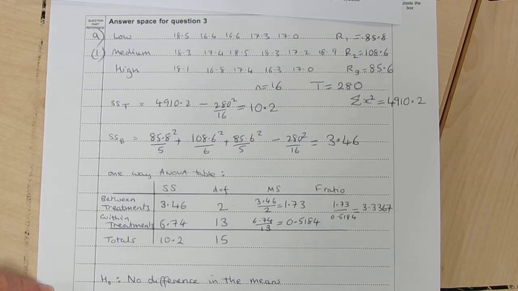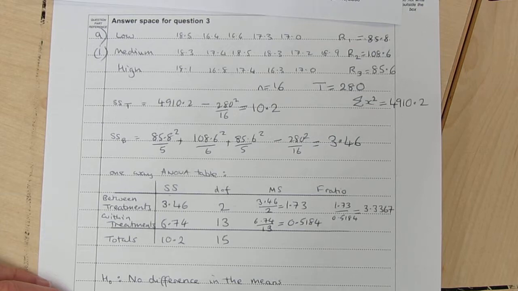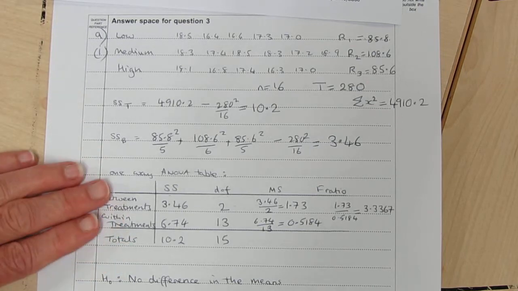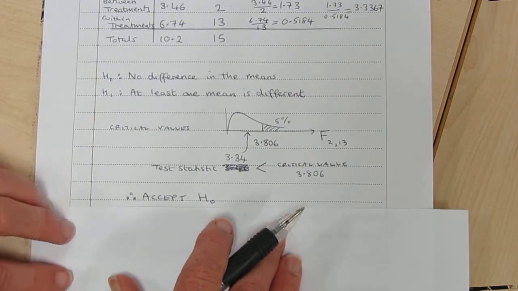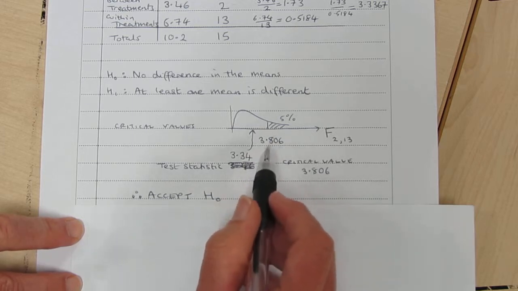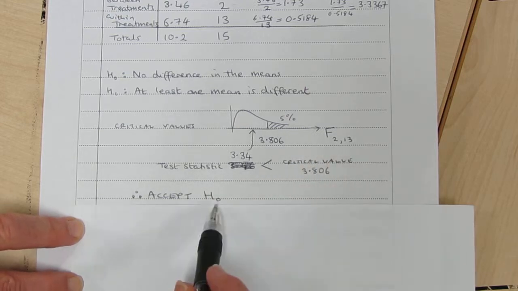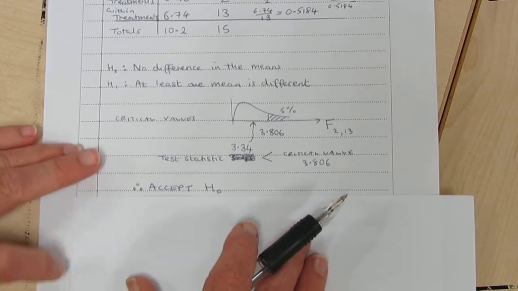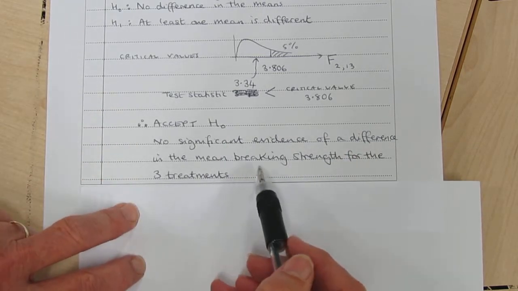It's below the critical value. If it's not in the critical region, your conclusion is clearly that you accept H0. Must write that in context. Your test statistic 3.34 is clearly not in the critical region. You accept H0. In context, there is no significant evidence of a difference in the mean breaking strength for the 3 treatments.